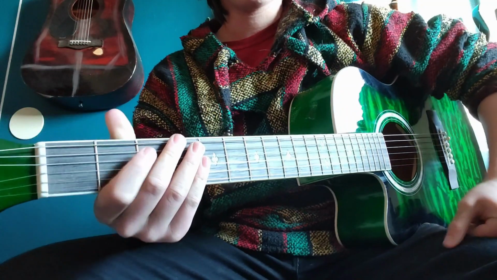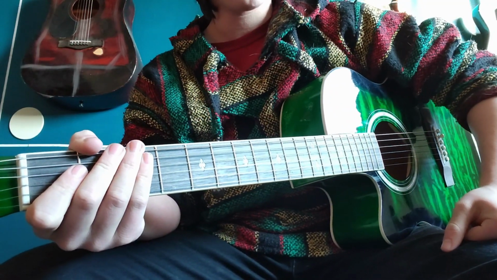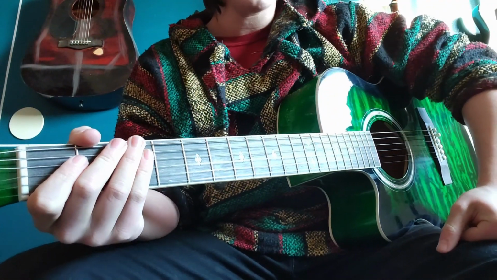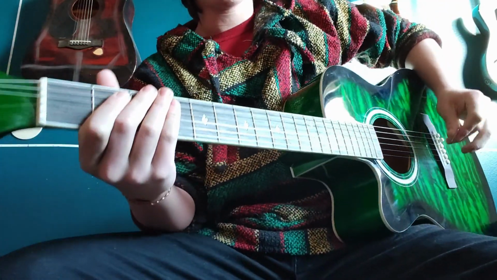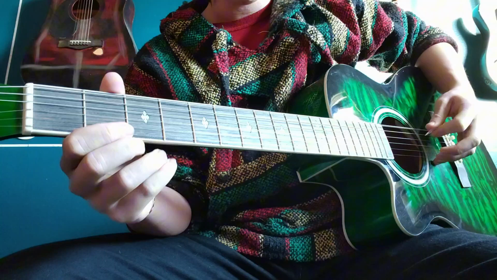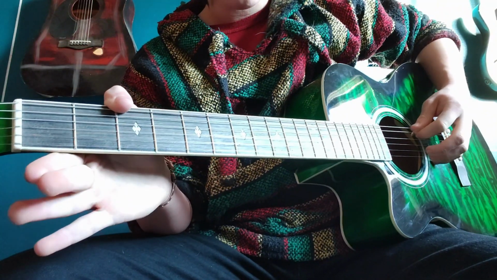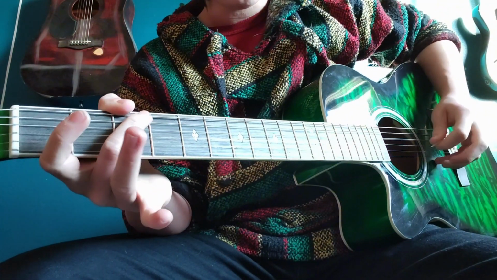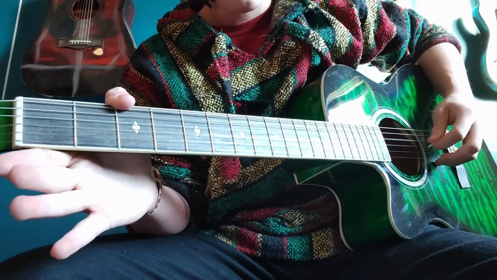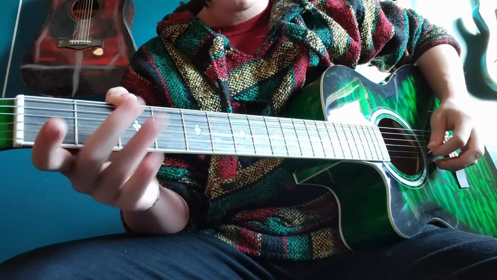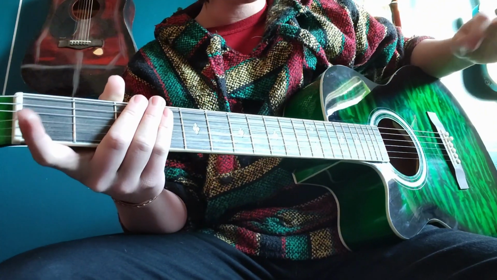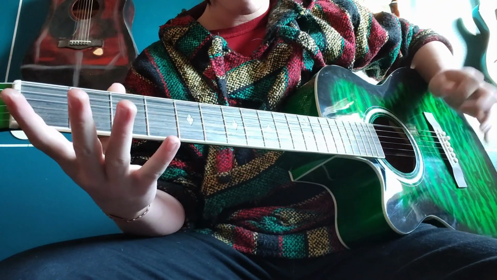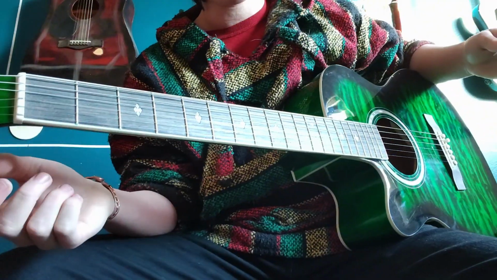All right, everyone. So we're going to start off with string names, and the string names are named after the notes that they make when you pluck them. So essentially, it goes E, A, D, G, B, and E again. And the first and the last string are an octave. I find that pretty interesting.